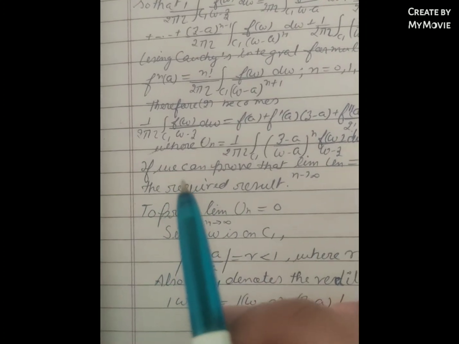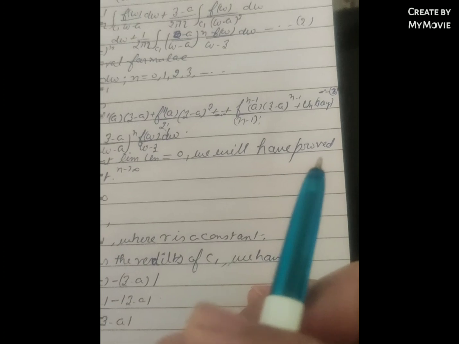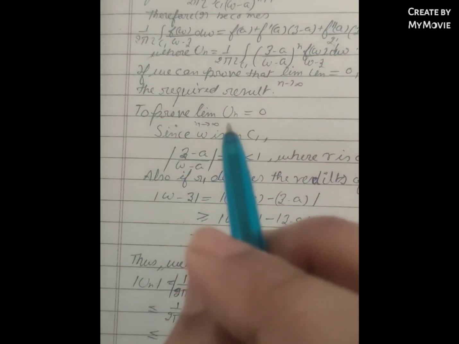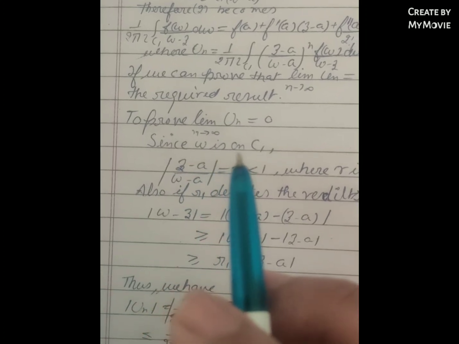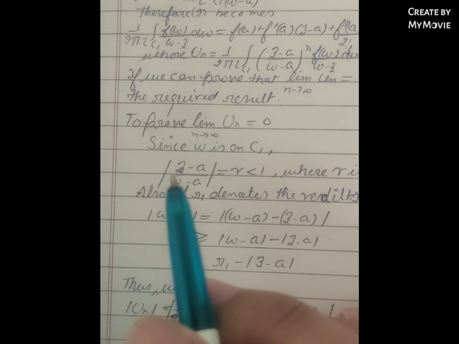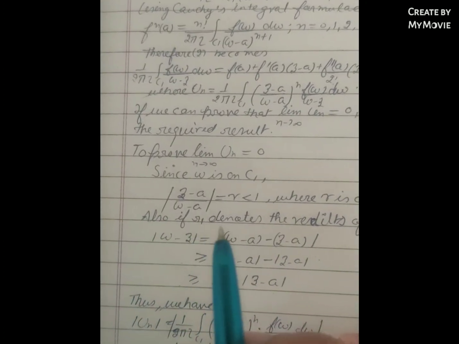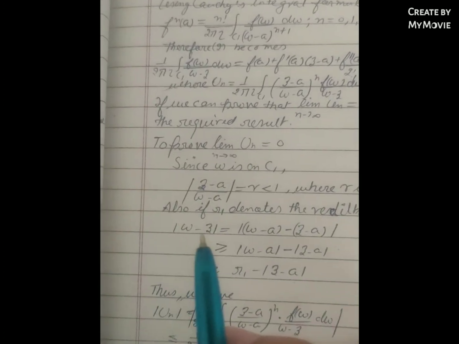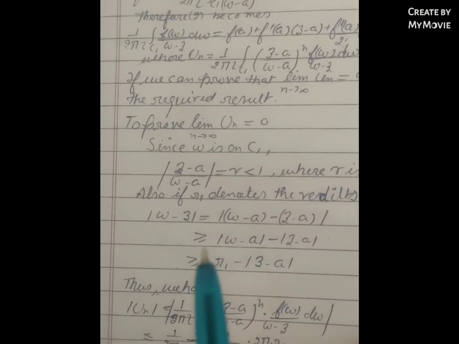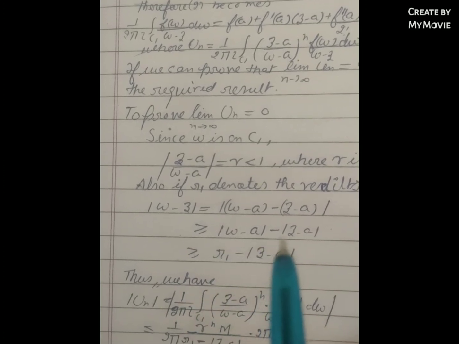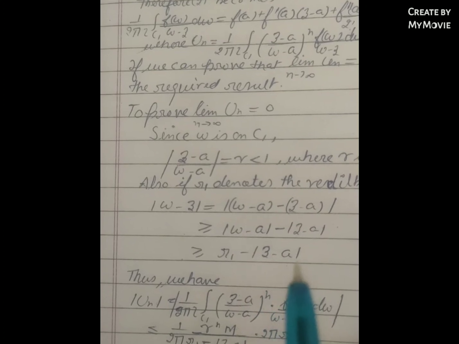If we can prove that the limit as n tends to infinity of Un is 0, we will have proved the required result. To prove the limit of Un tends to 0: since w is on C1, the modulus of (z minus a) over (w minus a) is equal to gamma, which is less than 1, where gamma is a constant. Also, if r1 denotes the radius of C1, we have modulus of (w minus z) is equal to modulus of (w minus a) minus (z minus a), which is greater than or equal to modulus of (w minus a) minus modulus of (z minus a), which is greater than or equal to r1 minus modulus of (z minus a).